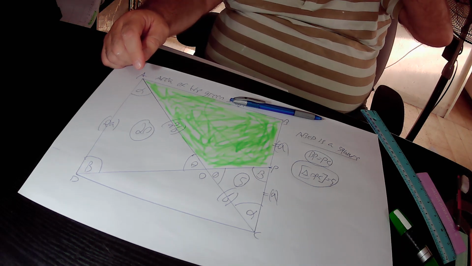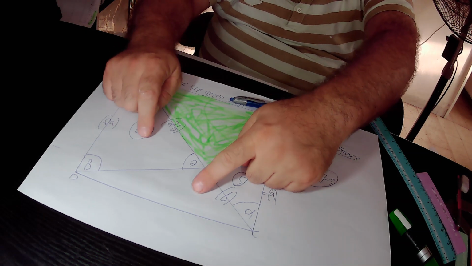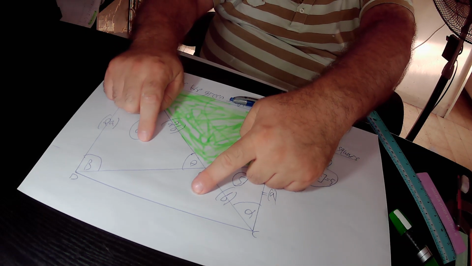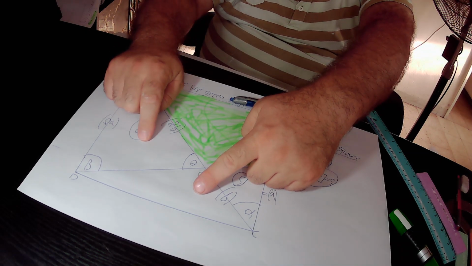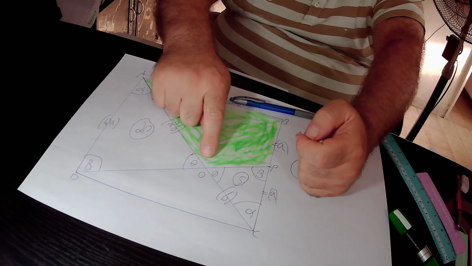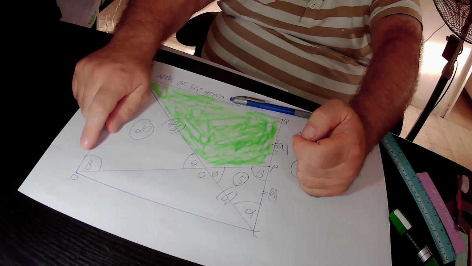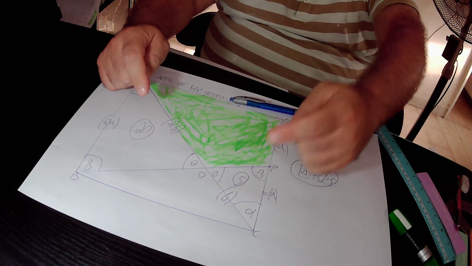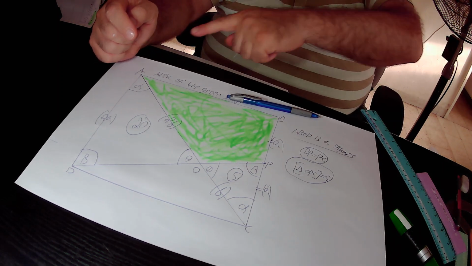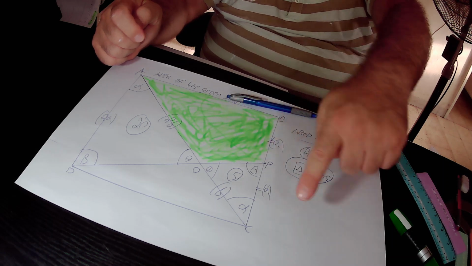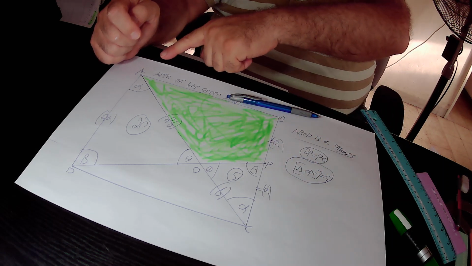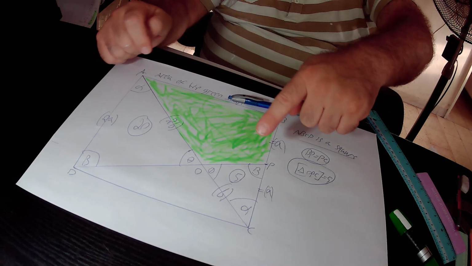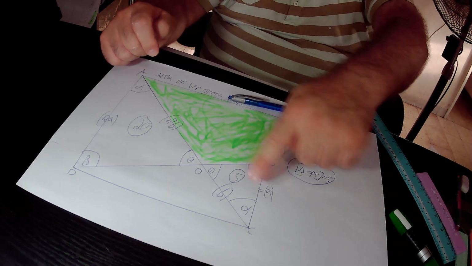According to rule 23, the ratio between those two smaller triangles that were created by line segment OD is equal to the ratio between their corresponding bases. That is to say, it is AO over OC, because the base of triangle ADO is AO and the base of triangle DOC is OC.